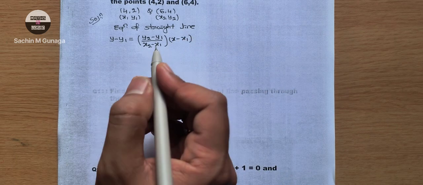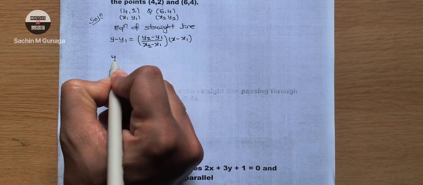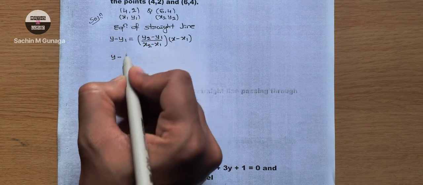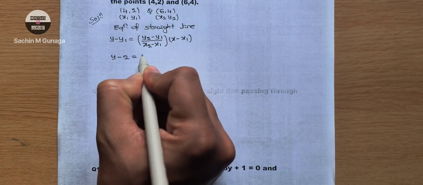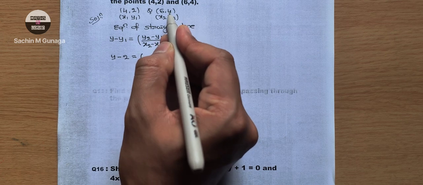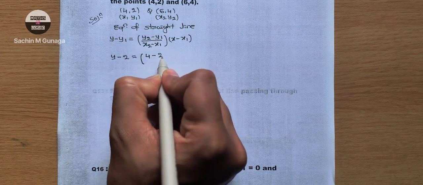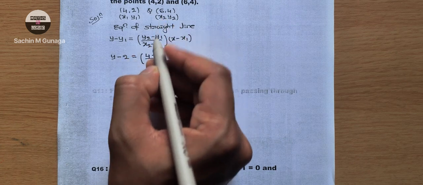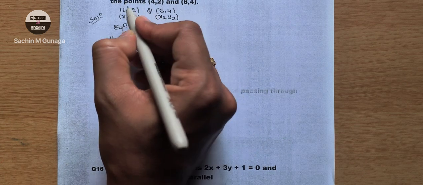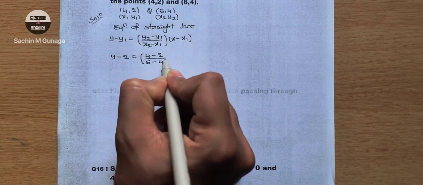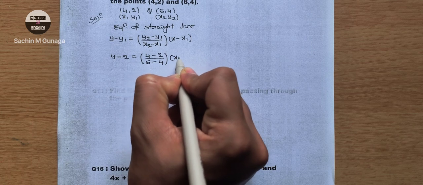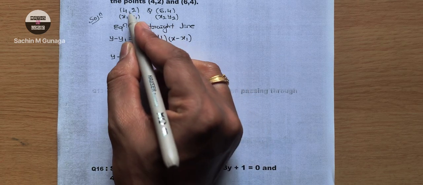Next, substitute the values. Therefore y minus y1 is 2 is equals to in bracket y2 is 4 minus y1 is 2 divided by x2 is 6 minus x1 is how much here? 4, into bracket x minus x1 is 4.